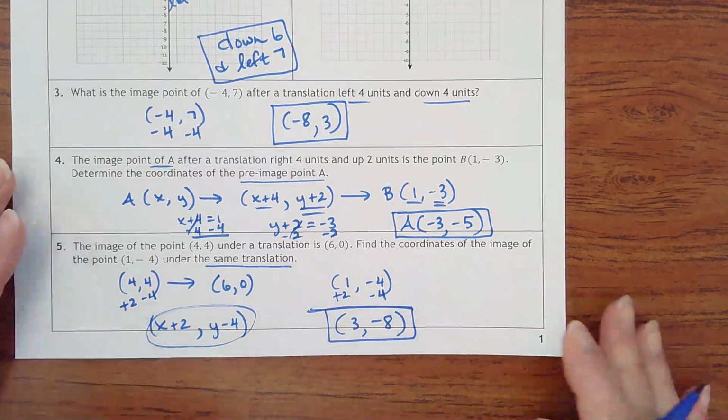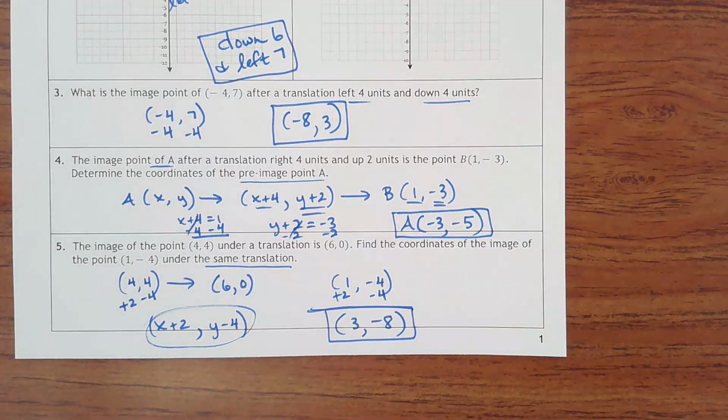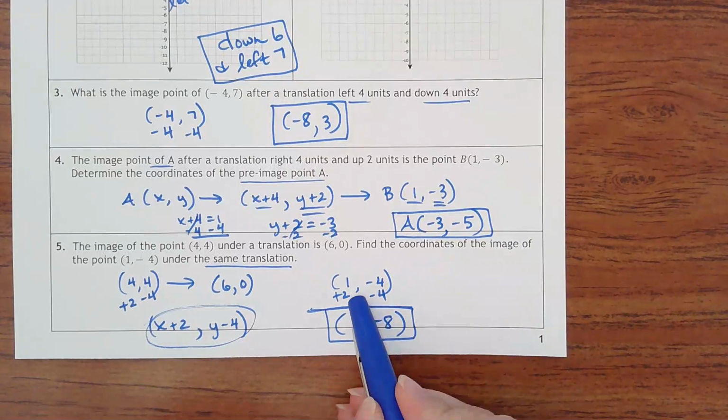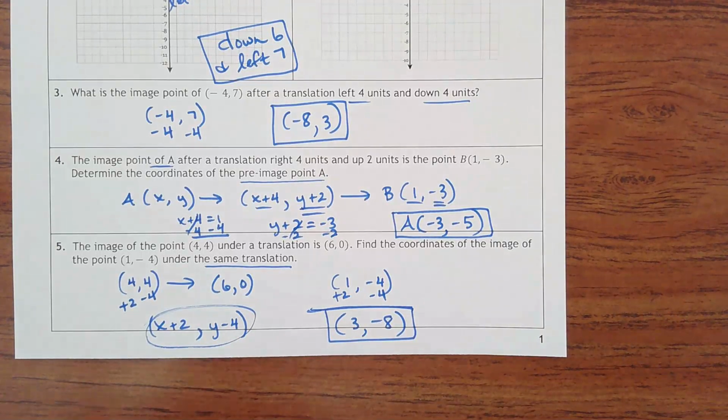You show the work any way that you want. I find the work sometimes confusing. I can kind of do it in my head. You can write it out like this. You can show the work underneath. Whatever you need to do to keep it organized.